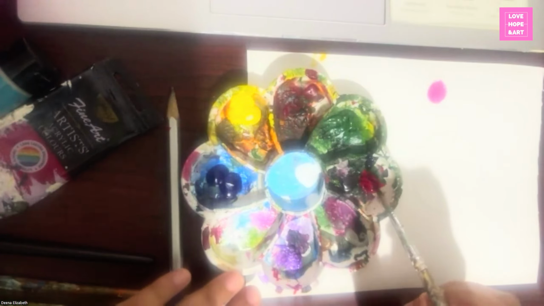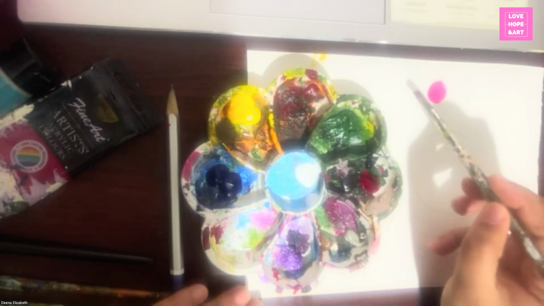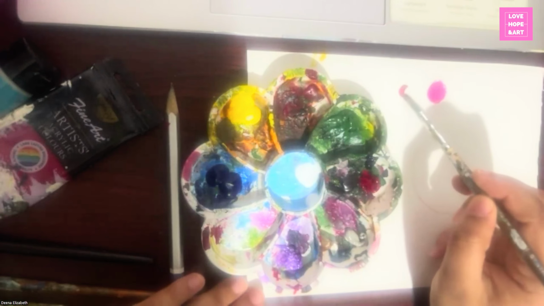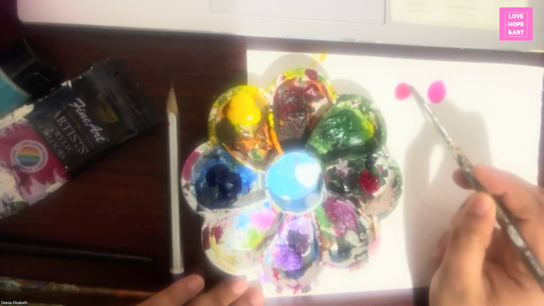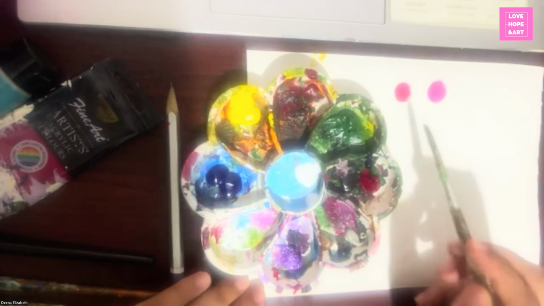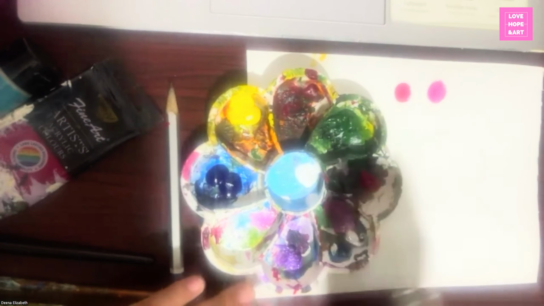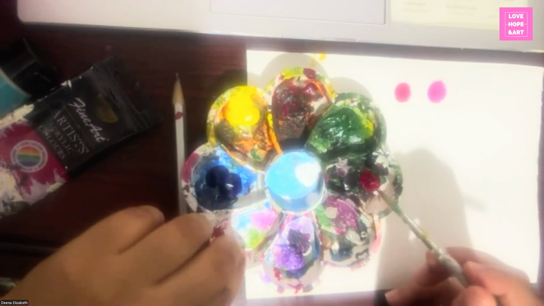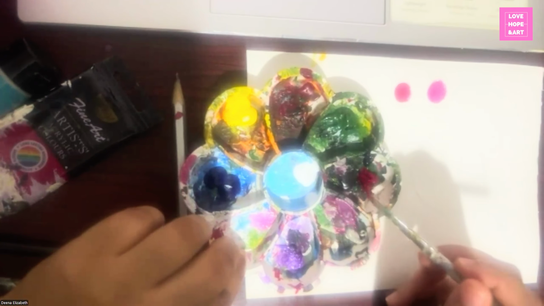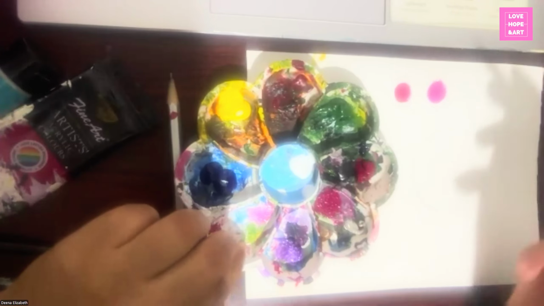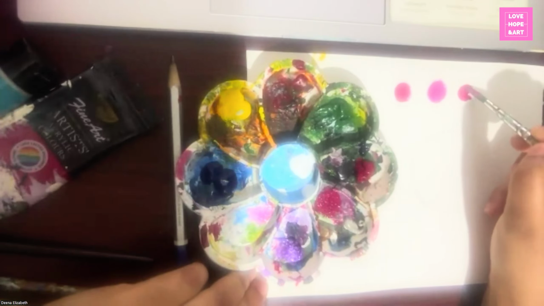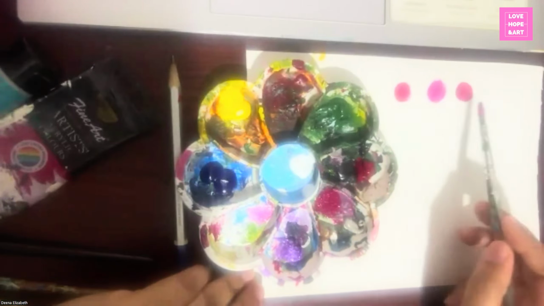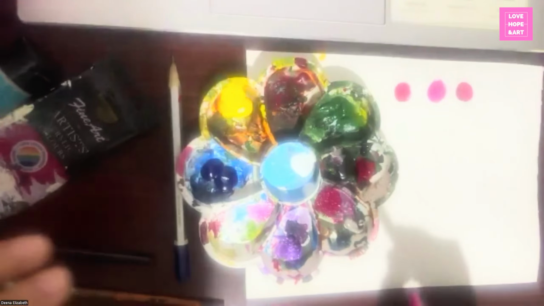Then I'll just put the true color here just for reference. It's a very translucent red. So we have the true color, we have the tint. Then let's mix gray and the red. This is the tone. Okay, it's kind of closest to the true color.